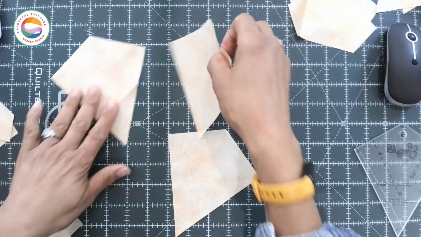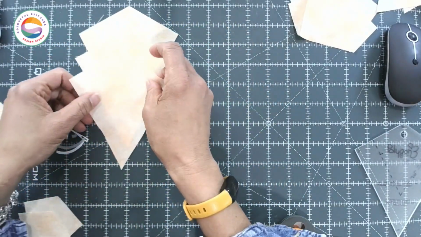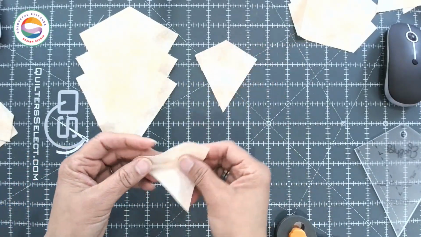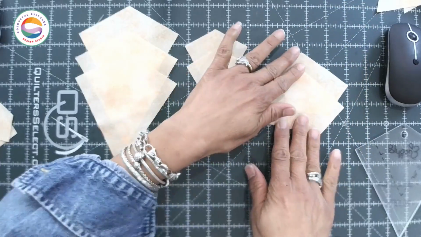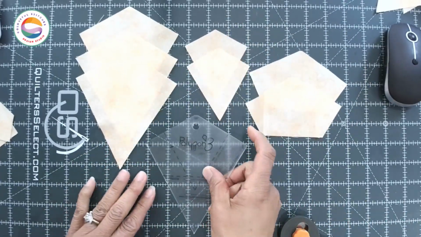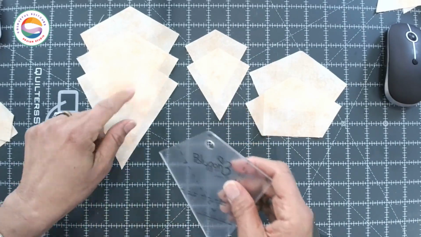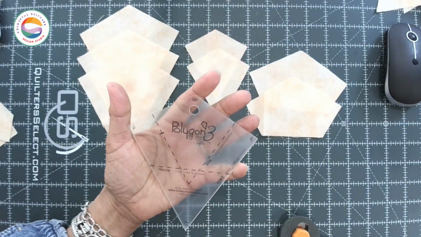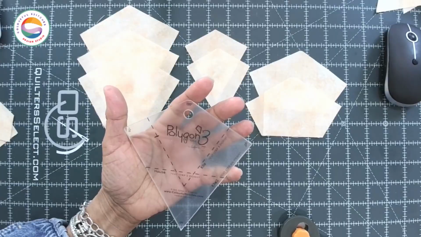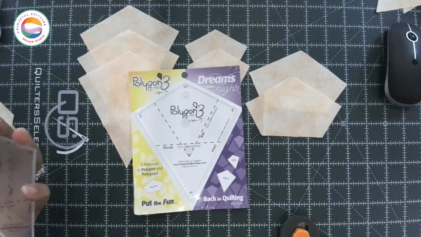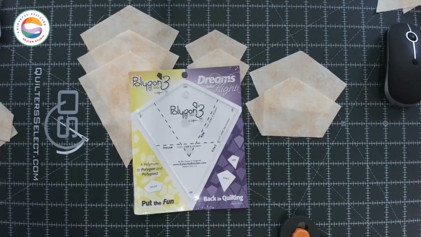Recap. We got big kites. We have little kites. And we have houses. 3 shapes, 1, 2, 3, Polygon 3. This is where dreams take flight. So if you're keeping track, that is what? 10, 13 now shapes in the Polygon series. Make your dreams take flight.